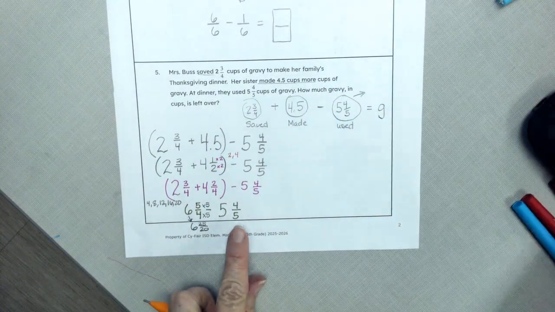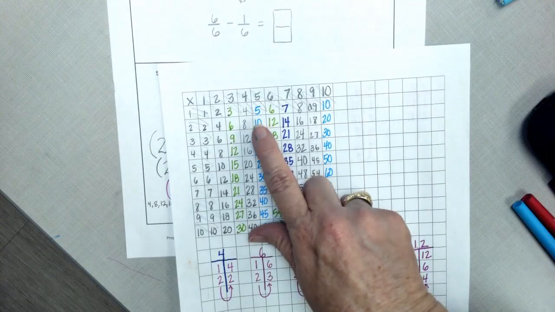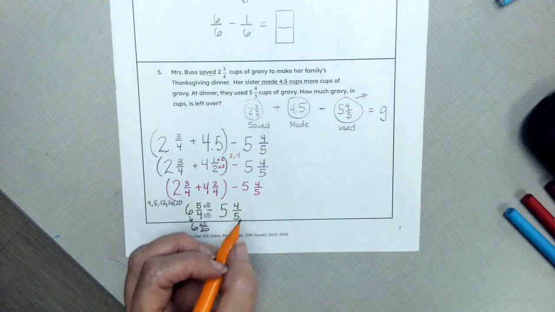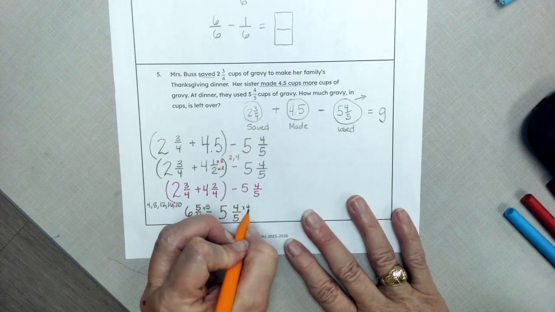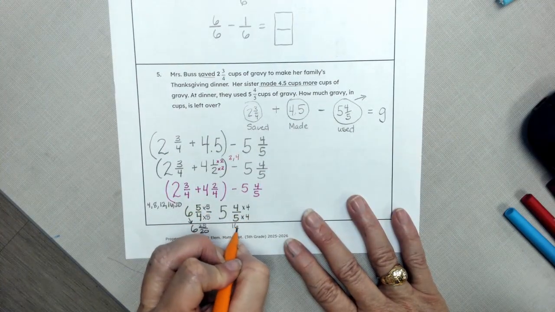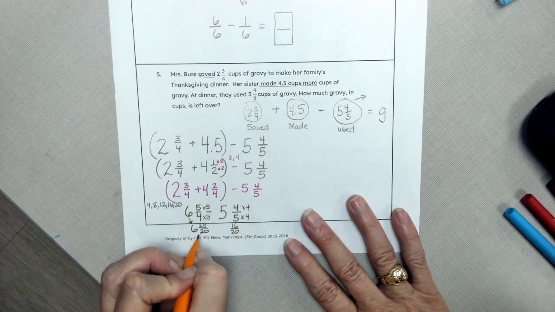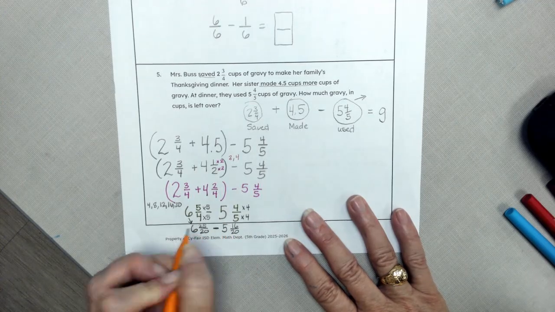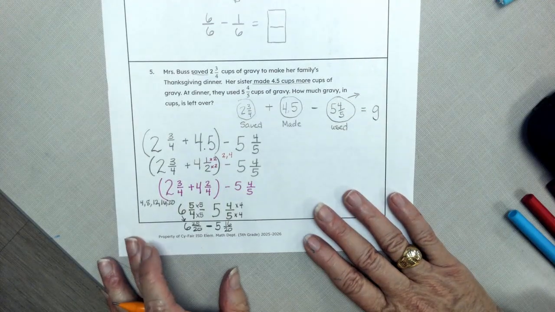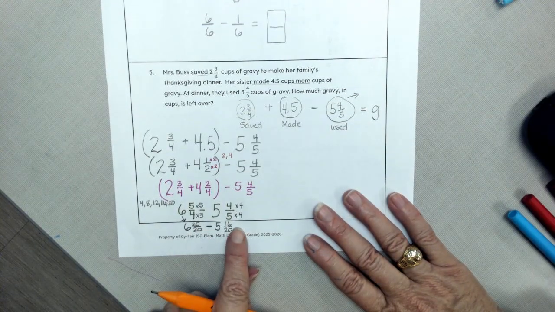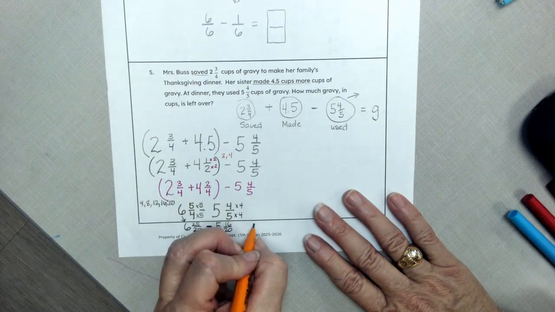How many groups of 5 are there? There's 1, 2, 3, 4. So I can multiply by the number 4. That gives me 16 20ths. The 5 is going to float down. And now I'm just going to drop that. So when I start with 25 and I take 16 away, that ends up being 9 20ths.